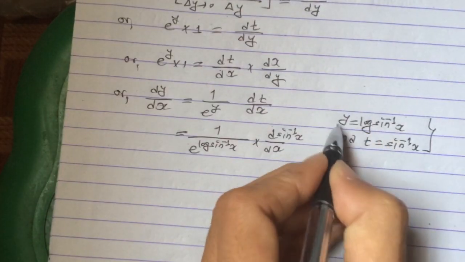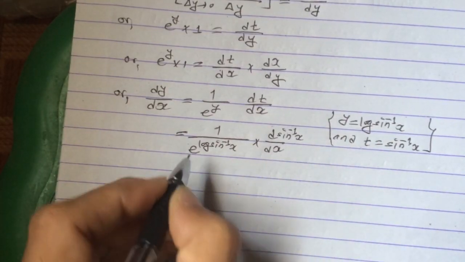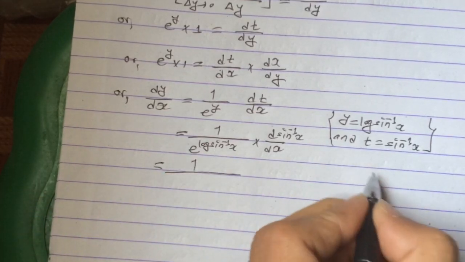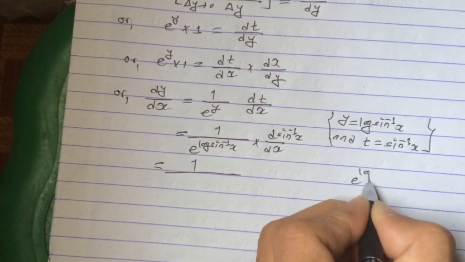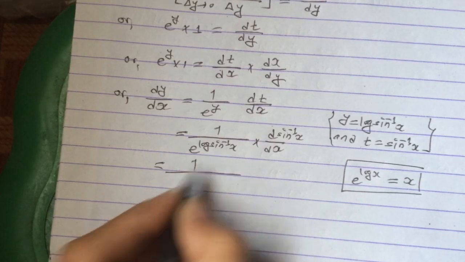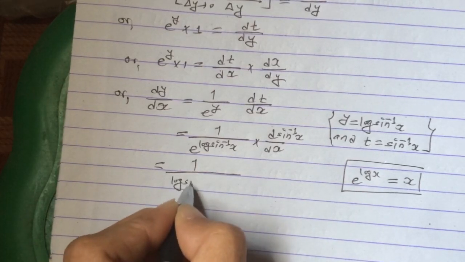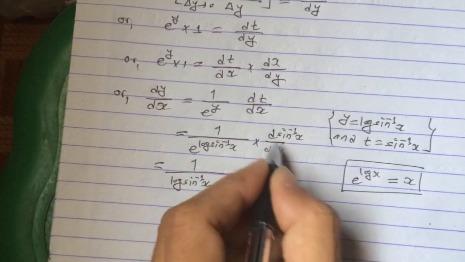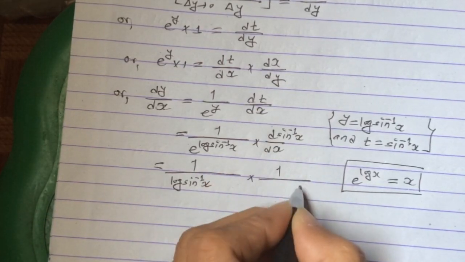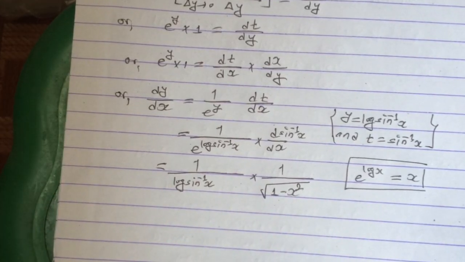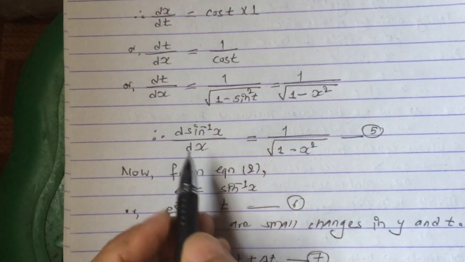So after using y is equal to log of sin inverse x and t is equal to sin inverse x, we get dy by dx is equal to 1 divided by exponential log of sin inverse x times d sin inverse x divided by dx. And we have also calculated the value of d of sin inverse x by dx, and the property of log and exponential, so exponential log x means x. Okay, so we can use this property on the right hand side factor. That means exponential log sin inverse x becomes sin inverse x.